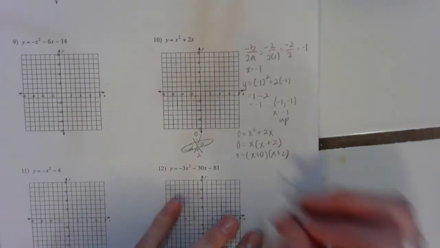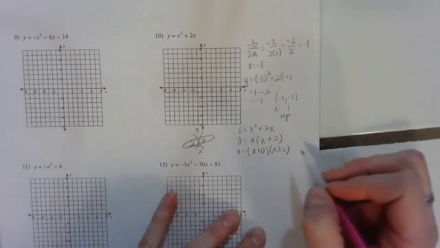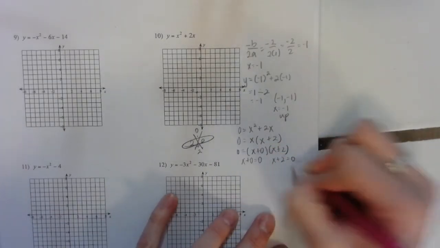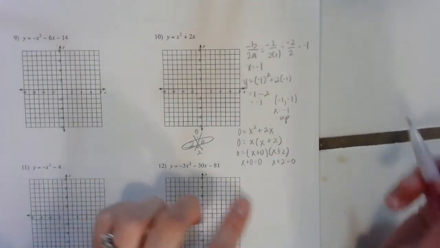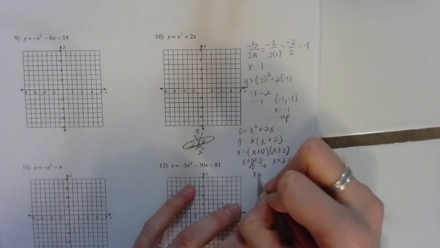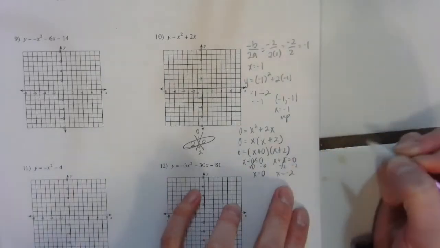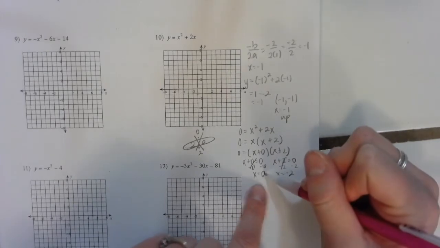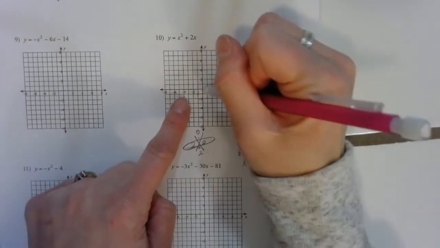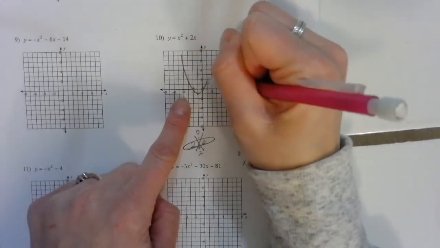Okay, so now this is how you solve for x. You take each of these factors and you set them equal to 0. So I have x plus 0 equals 0 and x plus 2 equals 0. And we've practiced this before, earlier this year. Okay, minus 0, x equals 0. Minus 2, x equals negative 2. So then I put dots where my x is 0 and my x is negative 2 on my x-axis. Okay, so I have a dot at 0 and I have a dot at negative 2, which helps us draw our parabola.